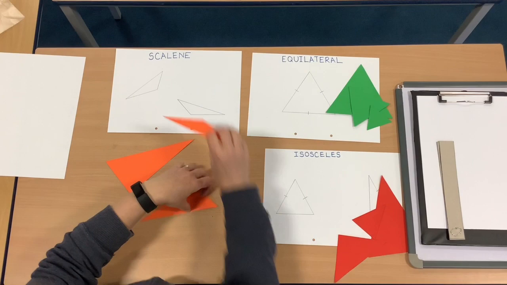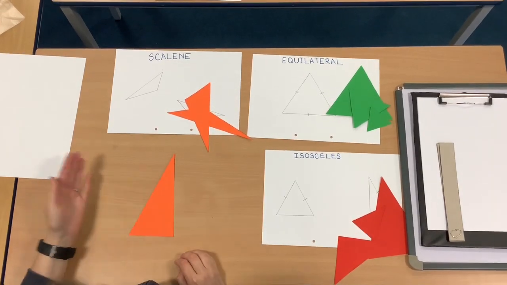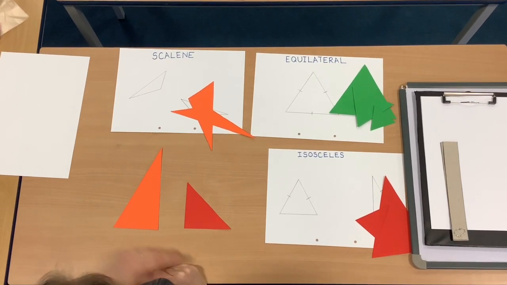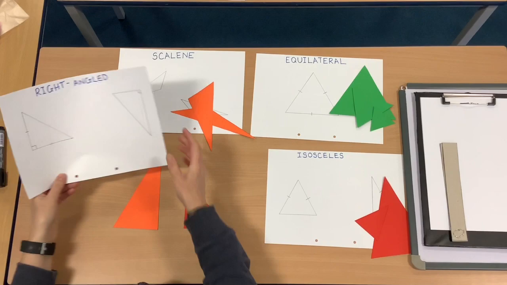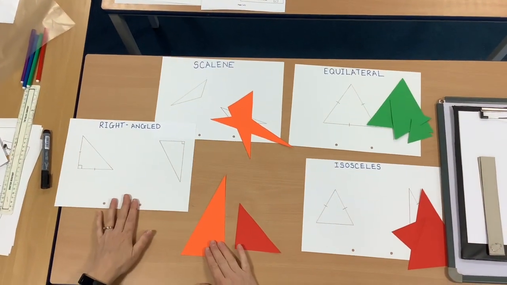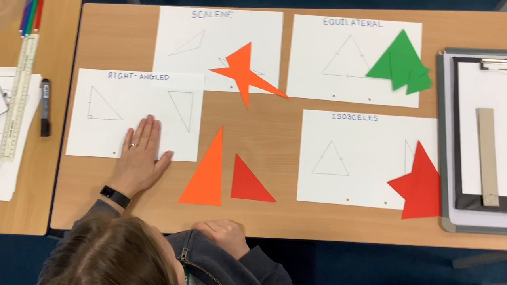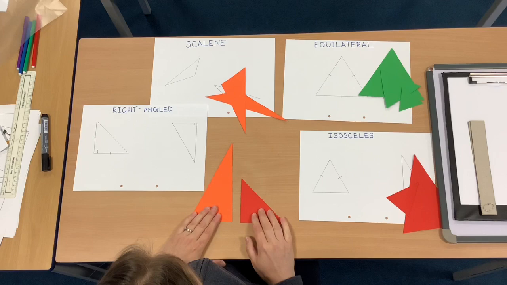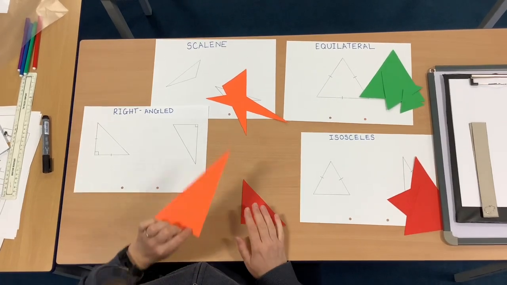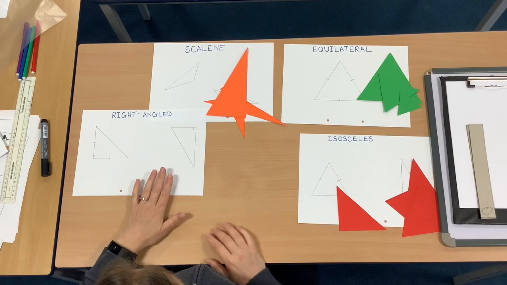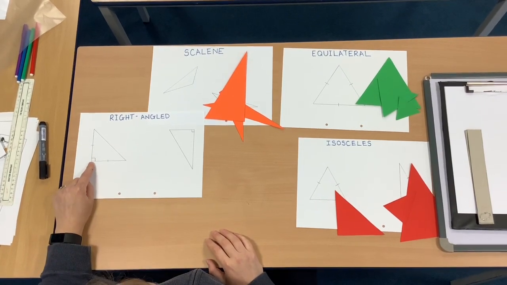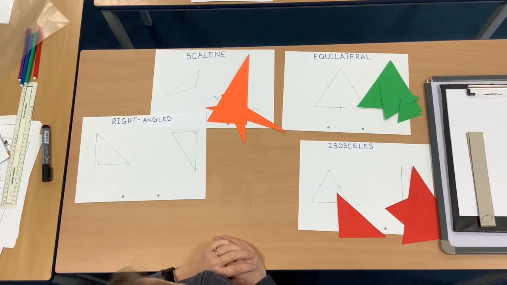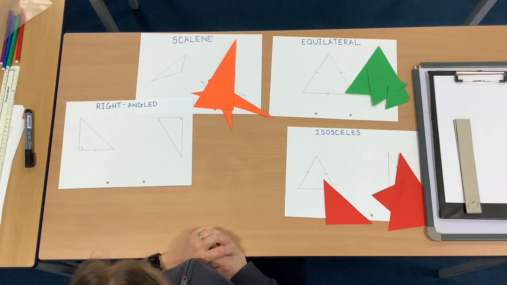Now I'm just going to take this scalene triangle and this isosceles triangle to show you that both of these might be what we call right-angled triangles. You wouldn't have a right-angled triangle that wasn't also scalene or isosceles. They've got a right angle in them, but they are also scalene and isosceles. So you might use that term right-angled, shown with a square there, the right angle. You might have an isosceles, or you might have a scalene right-angled triangle.